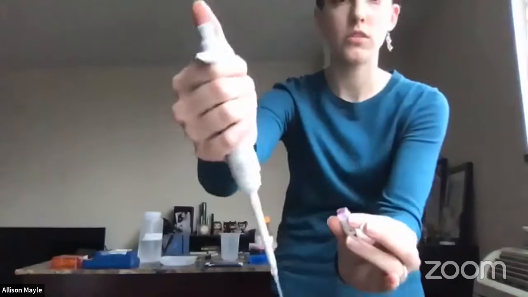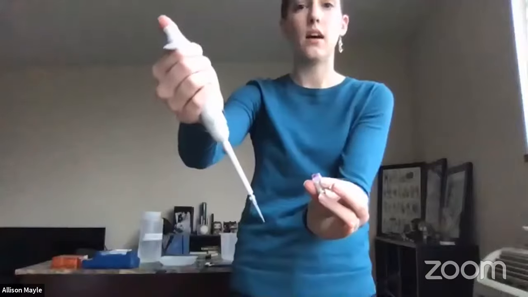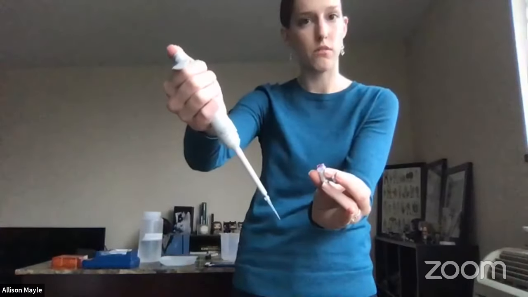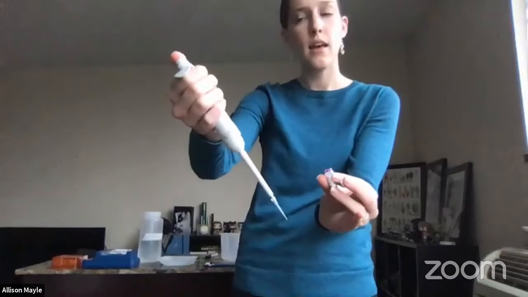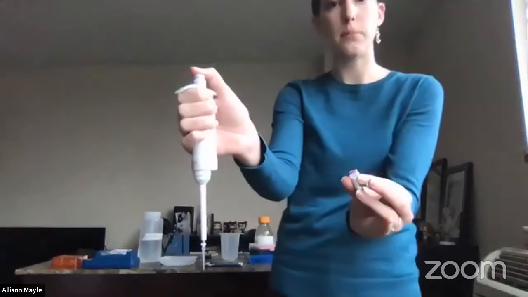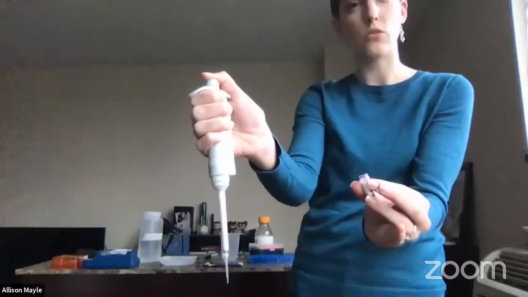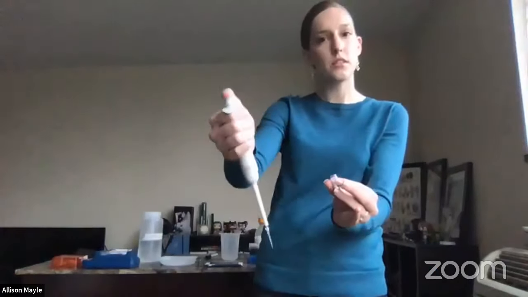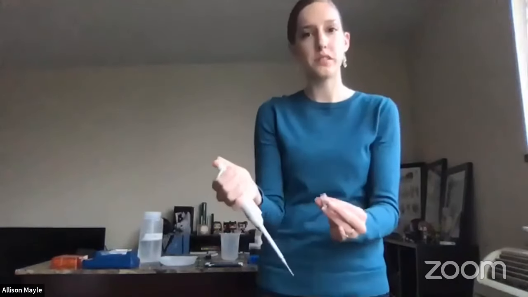So what I would do, just like with the other pipette, instead of squeezing the bulb, I'm gonna press down on the plunger. And when you press down, you'll see there's one stop here, and then you can press down harder, it goes all the way down. That's called the second stop. So I'm gonna press down just to the first stop. That's gonna let out a precise amount of air, a precise volume of air.